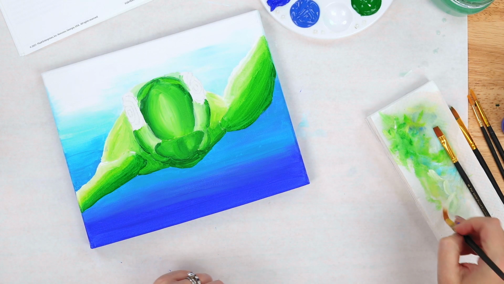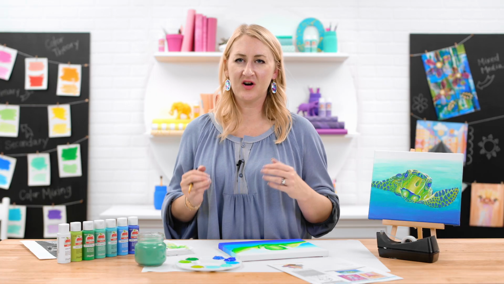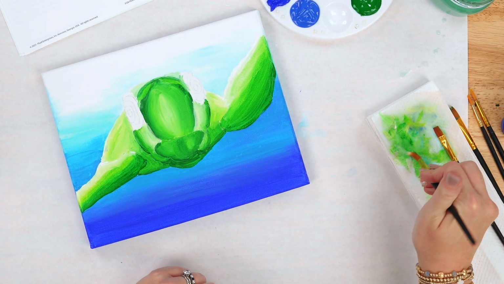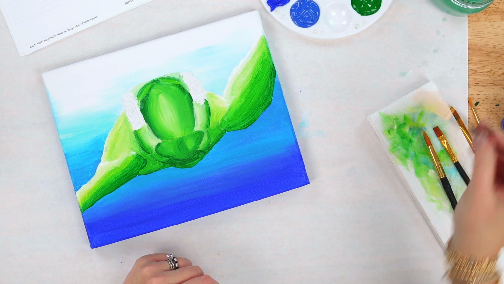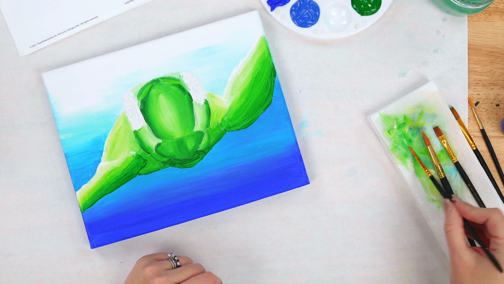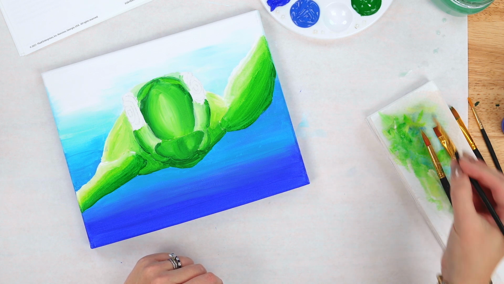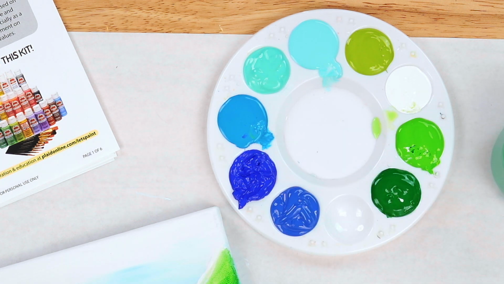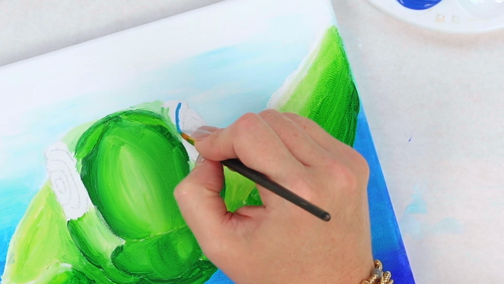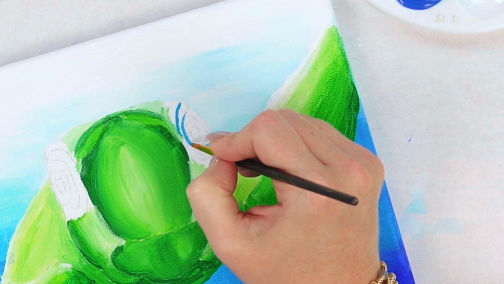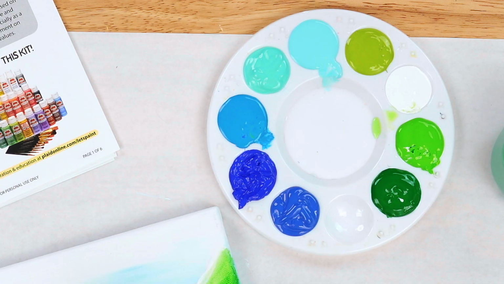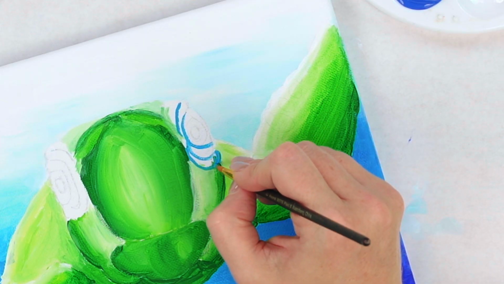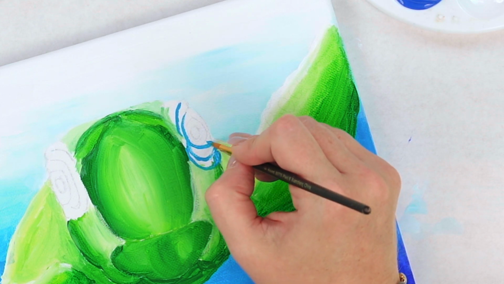Okay, so lots of gradients going from dark to light so far on the turtle, just to differentiate the different parts of the form, the face, and the flippers, the body. I'm going to switch to my smaller brush now. I have a number 3 round brush, and I'm going to come in with some of my blue-green, the darkest blue-green. Where I drew the lines around the turtle's eyes to show the wrinkles or the eyelids, I'm just going to outline those and kind of draw them back in with that darker blue-green color of paint.